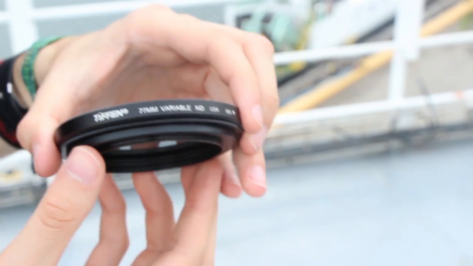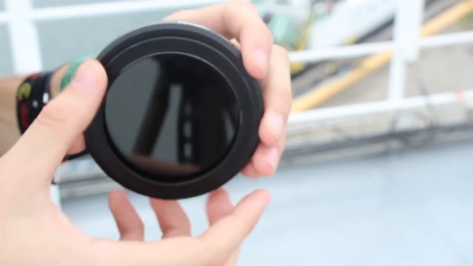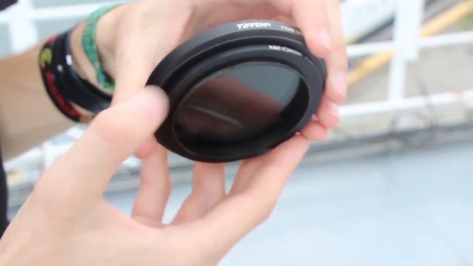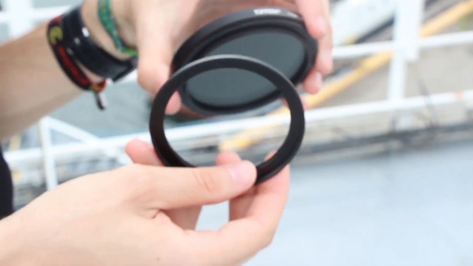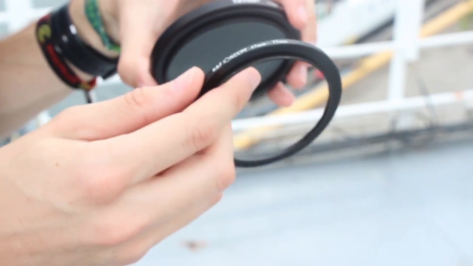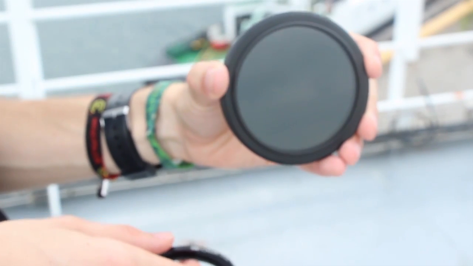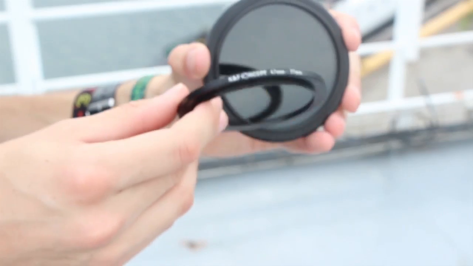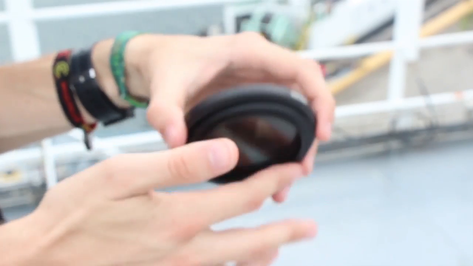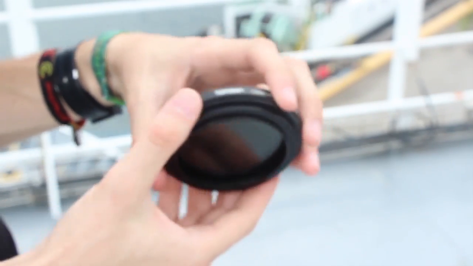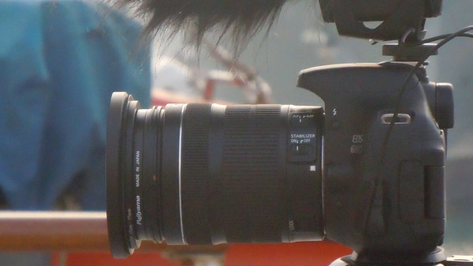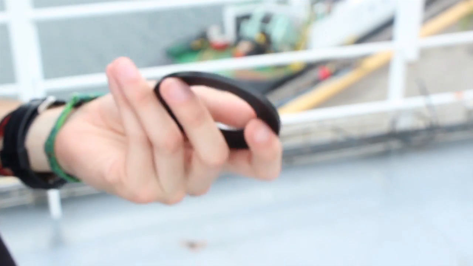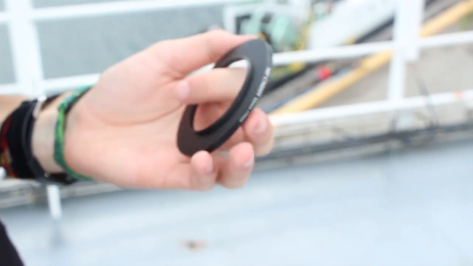Now, one last thing I want to show you is actually a trick which I'm using. I don't just use the filter, but I use step down rings. So I have two lenses here. One is 67 millimeter, and this is a 77 millimeter ND filter, and I'm using the 67 to 77 millimeter step up ring. It looks like this. I also have the 52 to 77 millimeter step up ring.